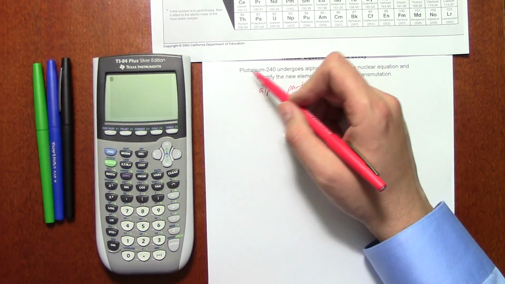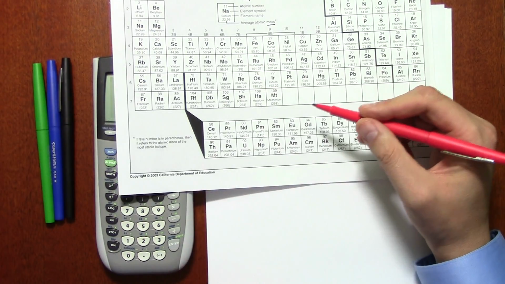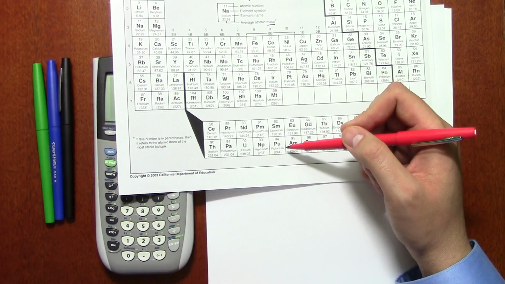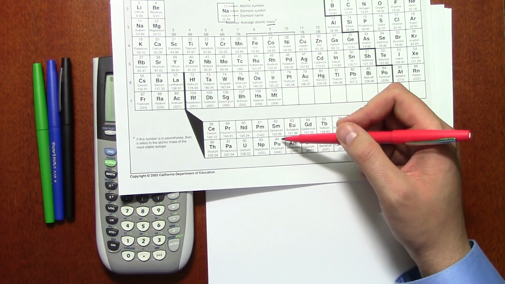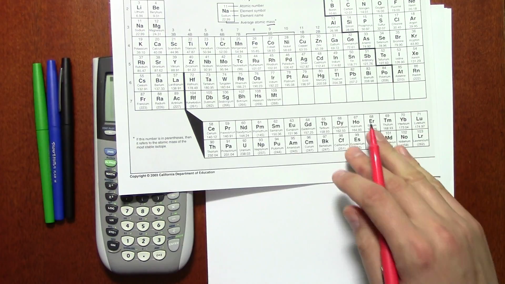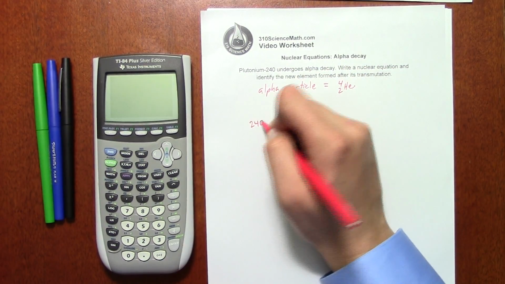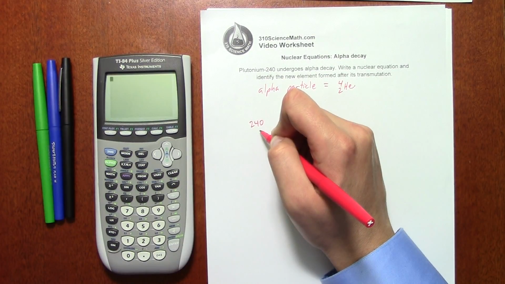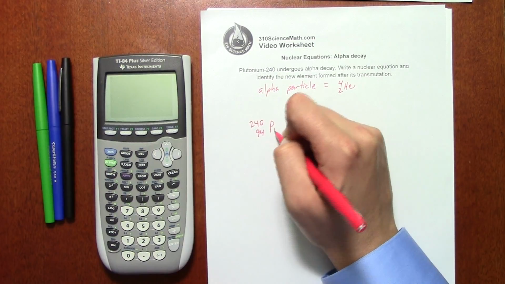All right, well, we're dealing with plutonium-240. So in the periodic table, all the fun radioactive stuff is generally here down at the bottom. You can see that plutonium has atomic number 94, and it's symbolized Pu. All right, anyway, that's just a little joke. So let's write plutonium. It's got an atomic number of 94, as we said. All right, so that's plutonium.